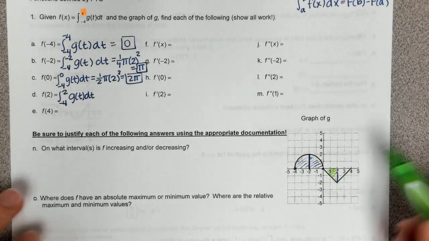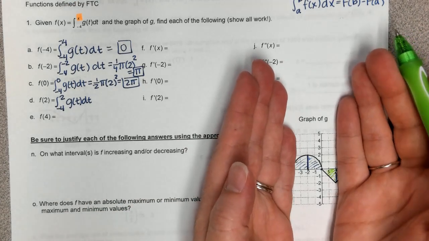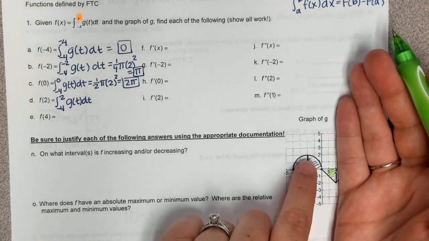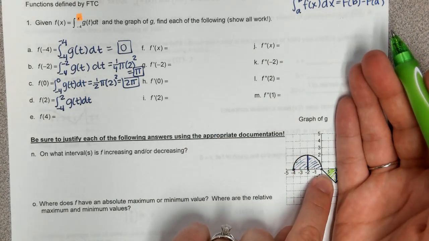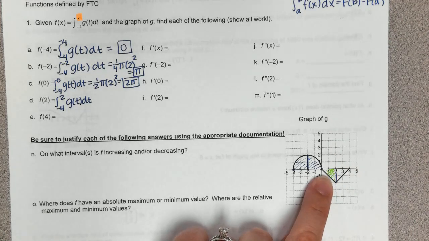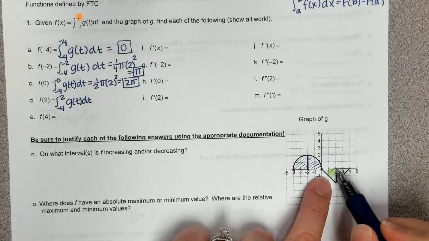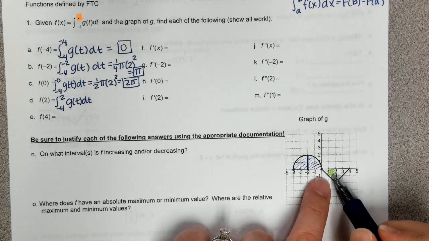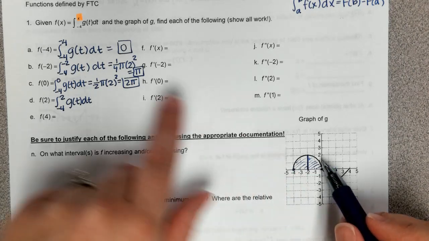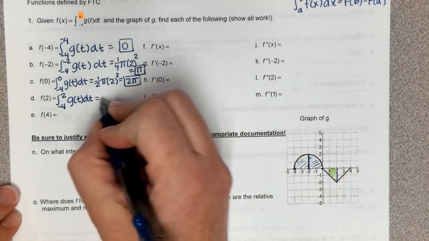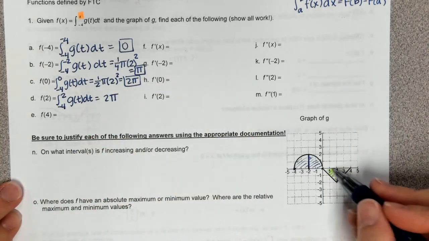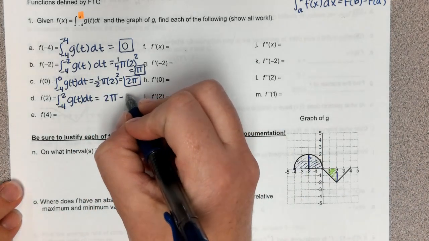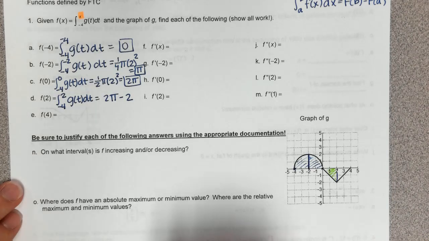So to calculate the integral from -4 to 2, I would need to take the positive area and subtract the area of this triangle. What's the area of this triangle? The base is 2, the height is 2, 2 times 2 is 4, so that has an area of 2. So I take the area of the semicircle, which was 2 pi, and subtract the area of that triangle, which is 2. If we want our answers to be exact, that's it, 2 pi minus 2.